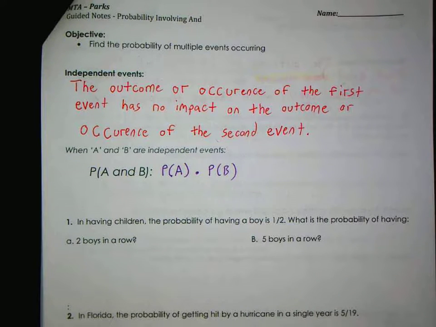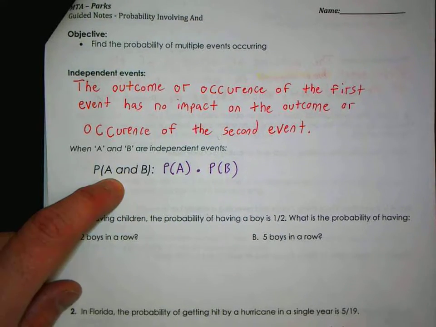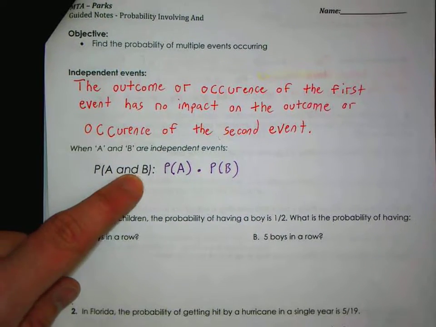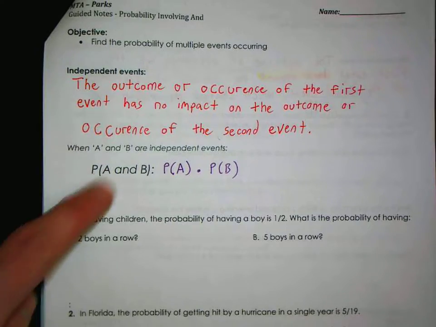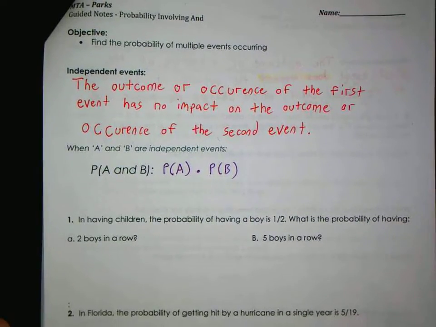So, today we're talking about the probability of multiple events occurring. You're going to see the word "and" today. Okay? So the probability of A and B. Yesterday we talked about the keyword "or." Remember, if the probability says "or," then you add the probabilities. If the probability says "and," then you multiply.